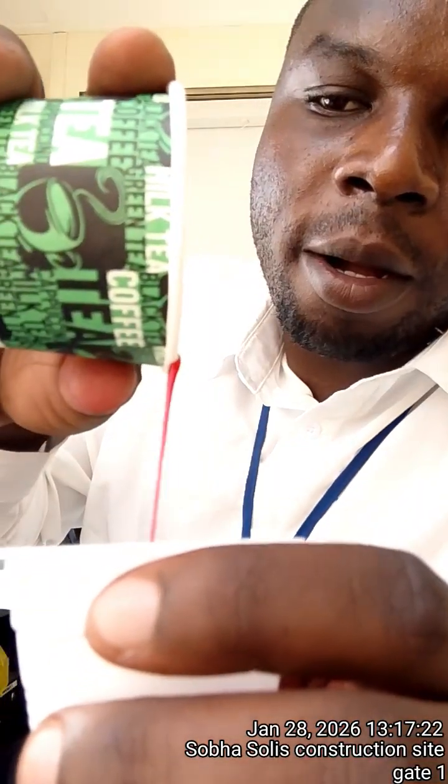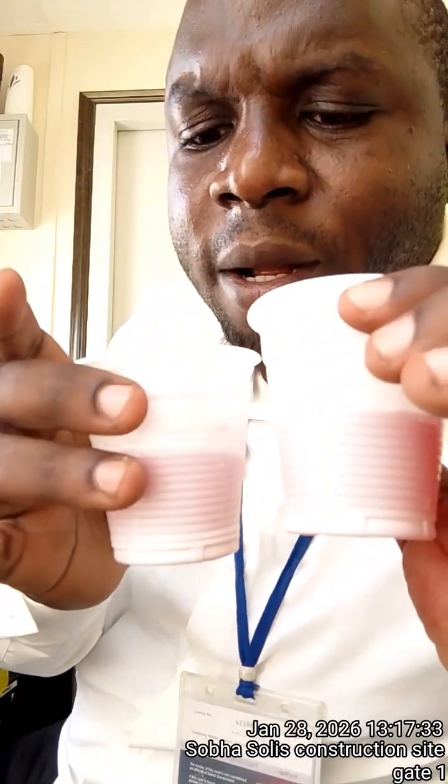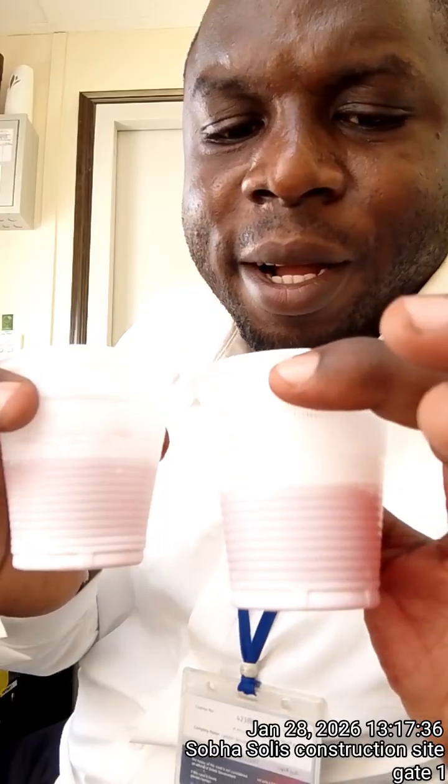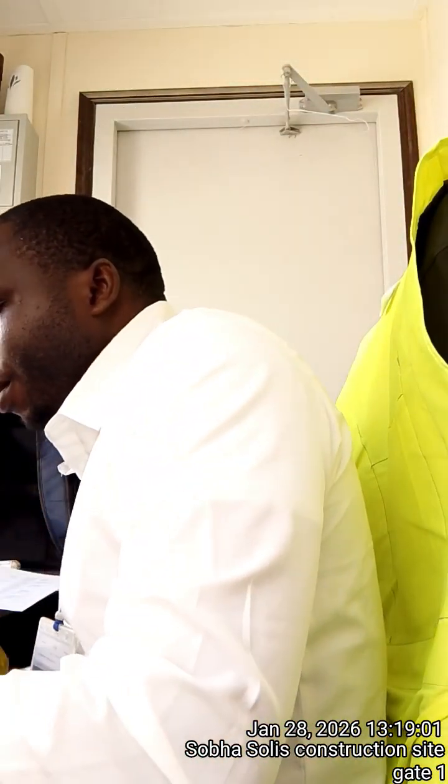Then also this one. So when I look at the cups, the tap water and this purified water, let me give it time and see. So my solution, I waited for about 2 minutes, and in these 2 minutes, the solution in both cups has remained the same. The color has not changed.